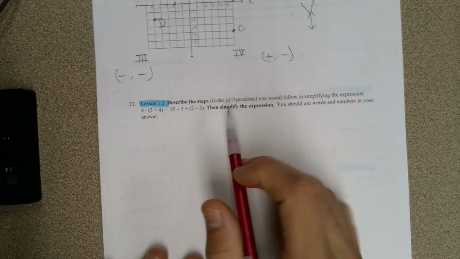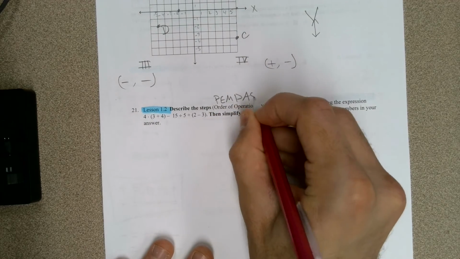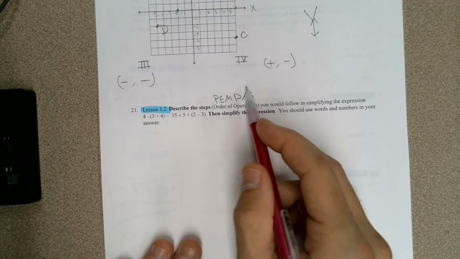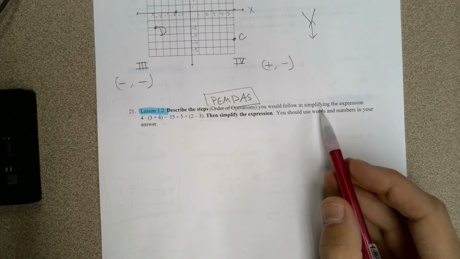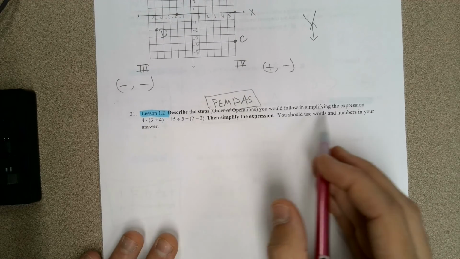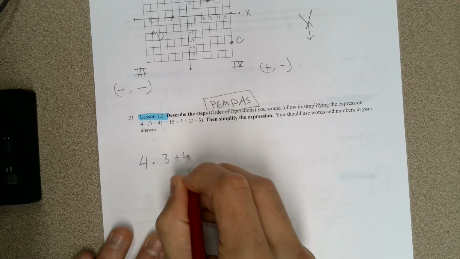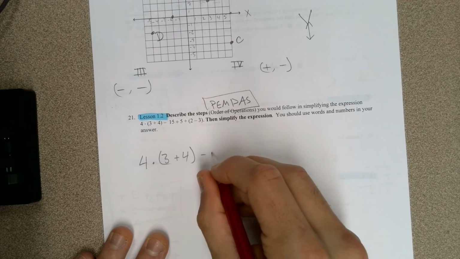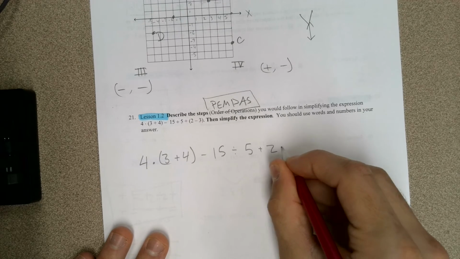All right, last one. Describe the order of operations. Anytime I see order of operations, I immediately write down PEMDAS. I know that's what they're talking about. PEMDAS. You would follow in simplifying the expression 4 times (3 plus 4), divided by 5, plus (2 minus 3).